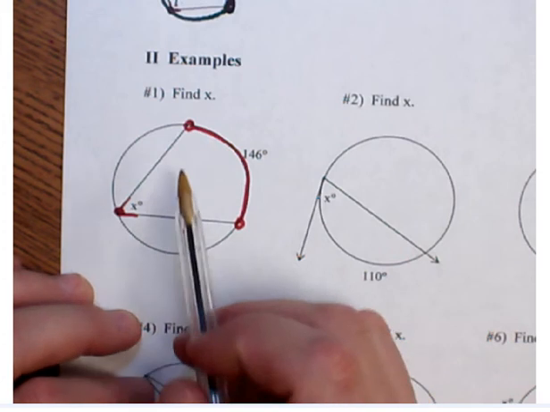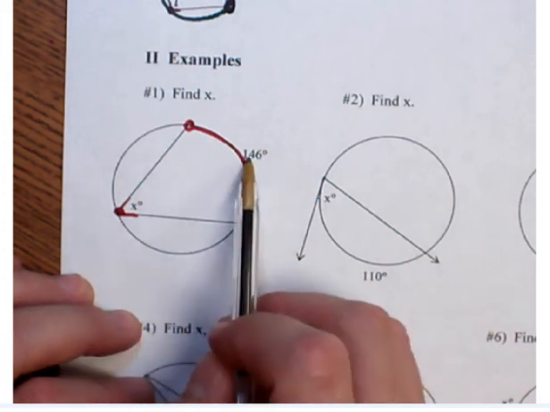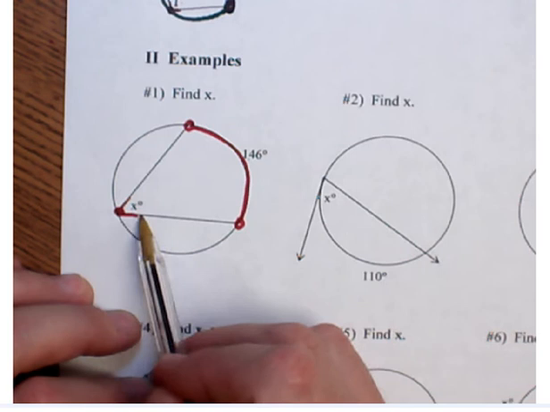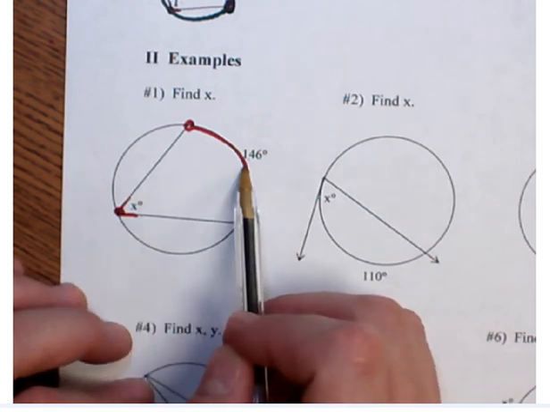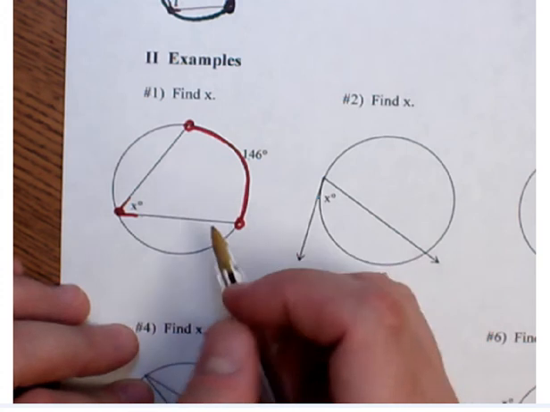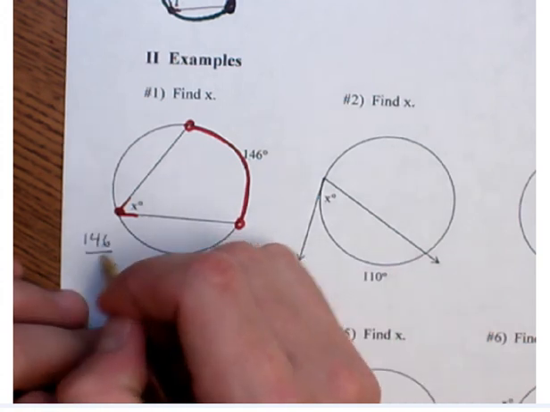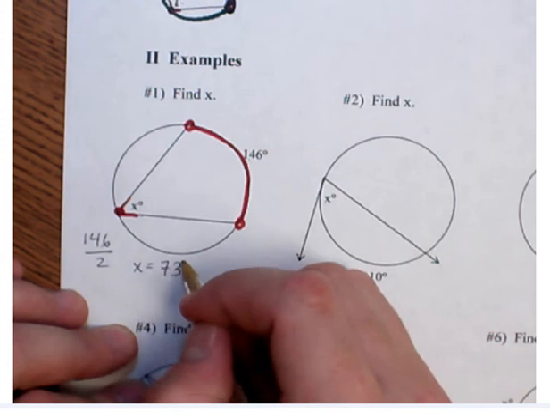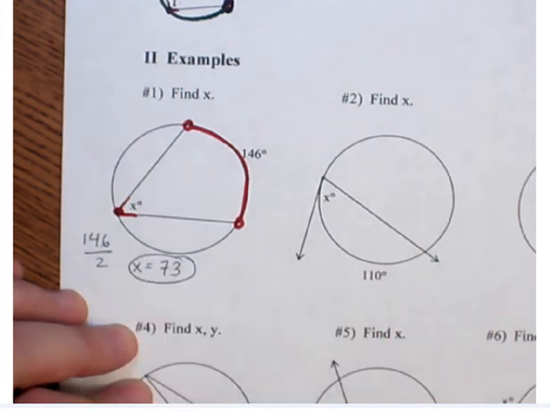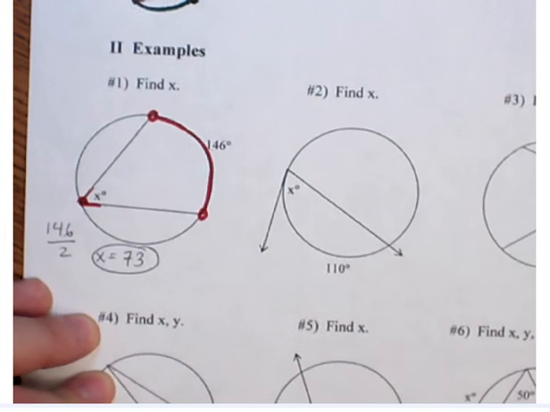So if it's a central angle, it's the same as the arc. But if it's inscribed, if the vertex is on the circle, it's going to be half of the arc. So half of 146, all we have to do is 146 divided by 2, and we get x is equal to 73. That's it.